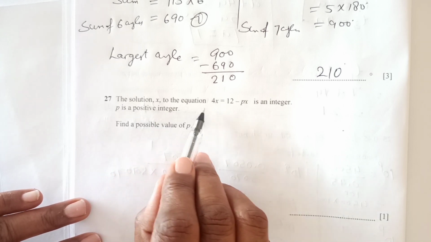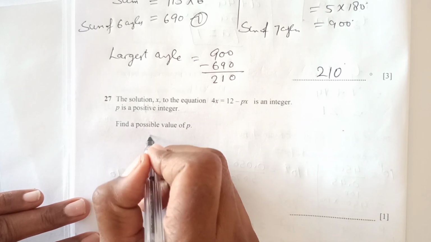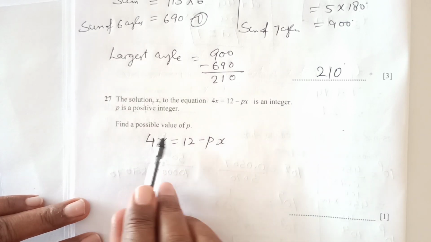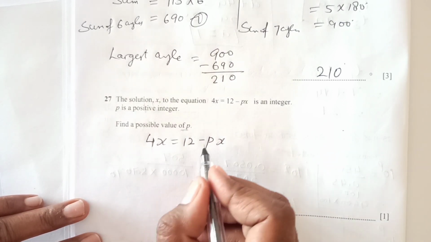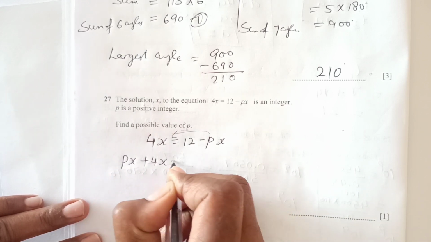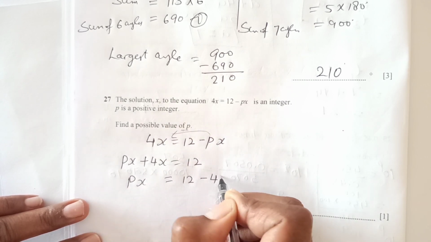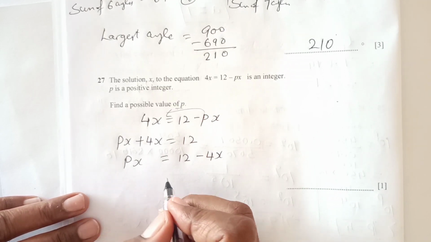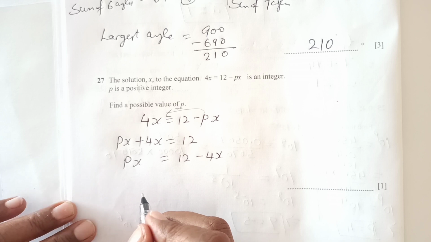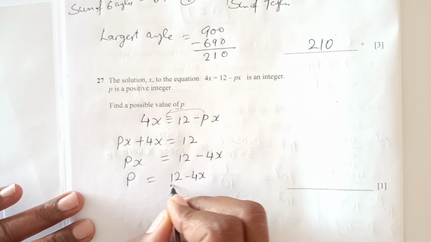x in this equation is an integer, p is a positive integer, find the value of p. So we are given 4x equals 12 minus px. Actually we are looking for the value of p. So shift this to this side, px plus 4x equals 12. So px is equal to 12 minus 4x, shifting 4x to the other side. Then we have p equals 12 minus 4x over x.